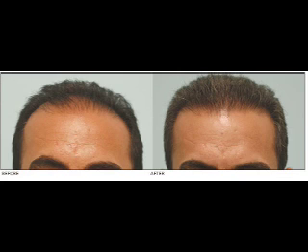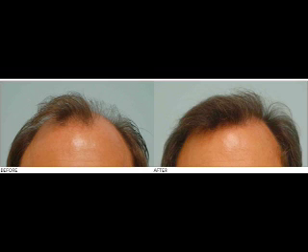Here's another example of a hairline of a patient who already had a hair transplant. It's a normal, regular looking hairline, but there isn't much density. When we applied significant density to this gentleman in one session, we also were able to maintain the natural appearing irregular pattern of his hairline, and I think also improve the angulation of his grafts.